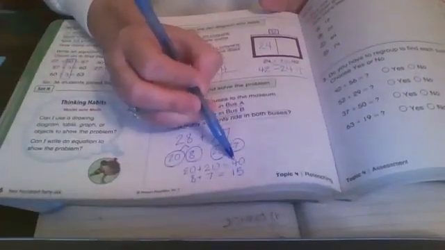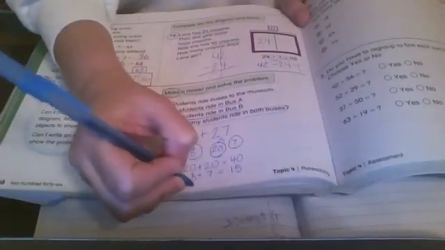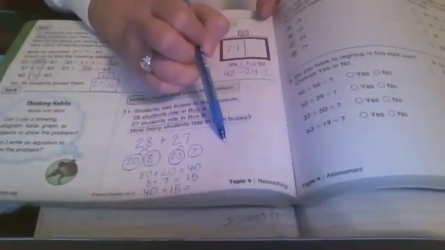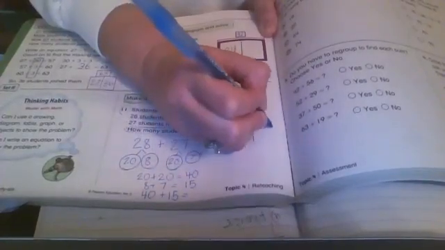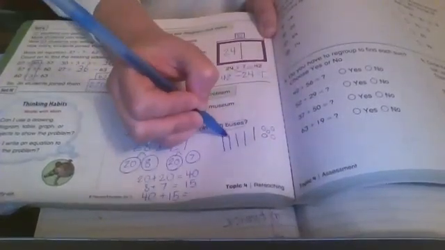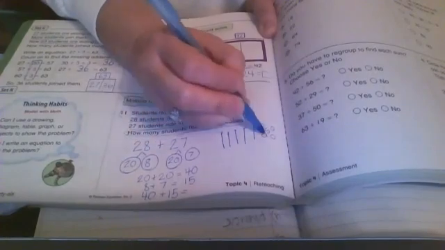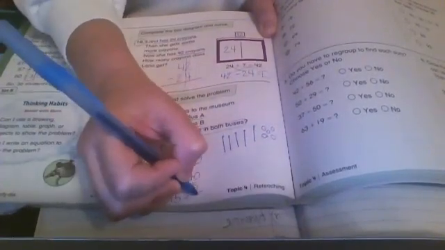Yeah. And now I have 40 and 15 that I need to add. 40 plus 15. Okay, again, it helps to make a picture model. If mental math is still challenging, that's okay. You can make a picture model here. So I have 40, 10, 20, 30, 40, plus 15, 1 ten and 5 ones. And all together I have 10, 20, 30, 40, 50, 55. A total of 55.